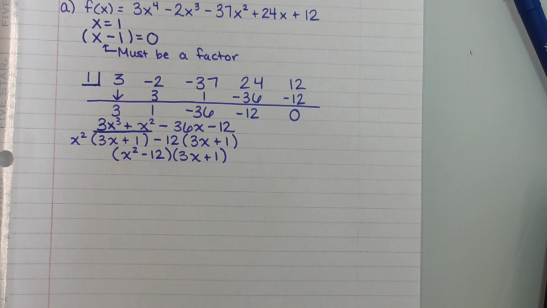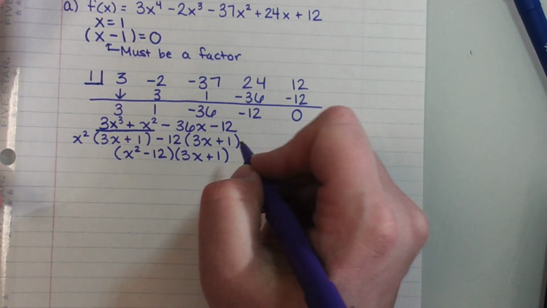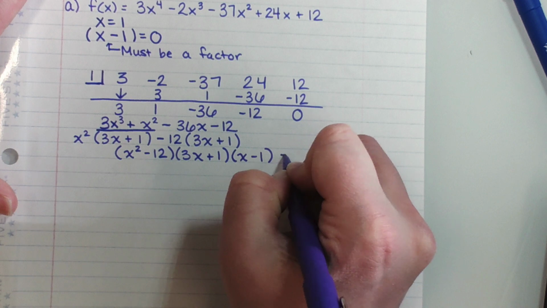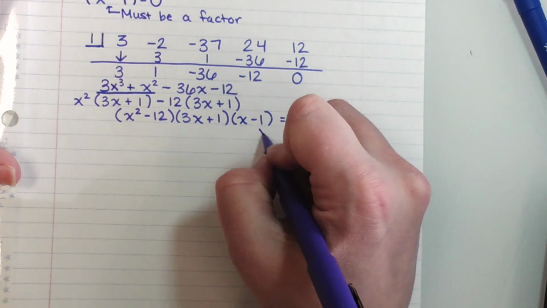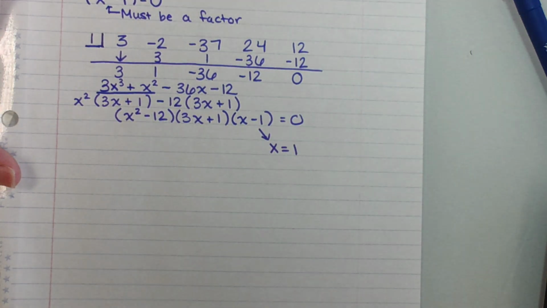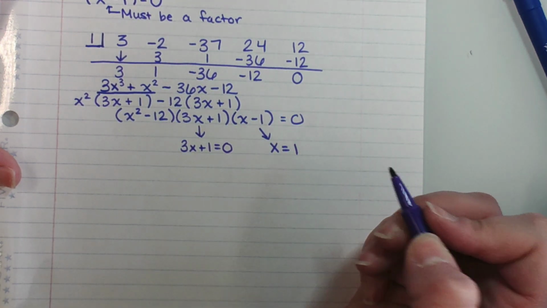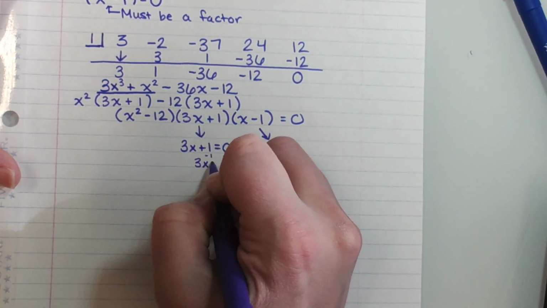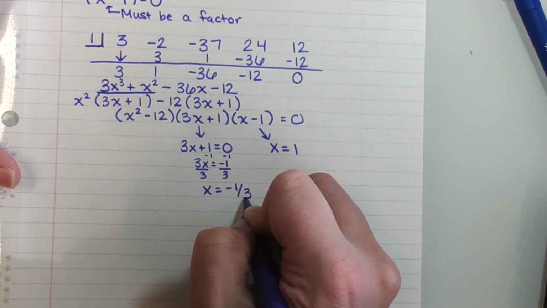Can I factor it further? No. Is that the fully factored form? Not of the original, because what factor did I leave off? Don't forget that there was that x minus 1 that we did earlier. This is the fully factored form. It's currently equal to 0 if I'm looking for the zeros. Now this one we actually already had, x equals 1. If I set this equal to 0, 3x plus 1 equals 0, I subtract the 1, 3x equals negative 1. I divide by 3, x is a negative 1/3.